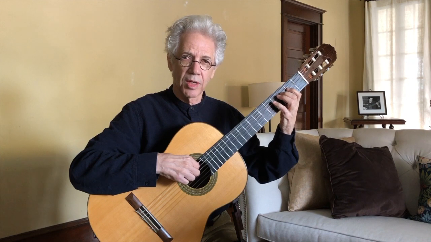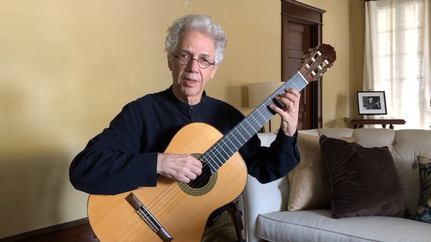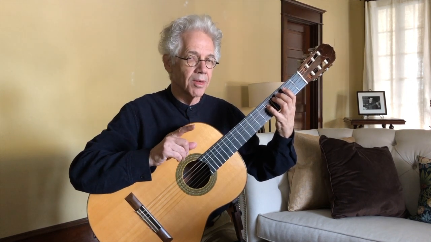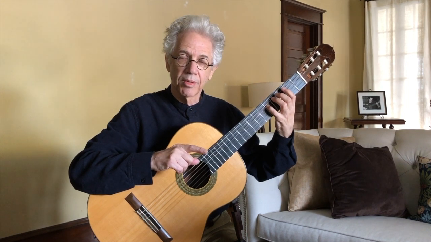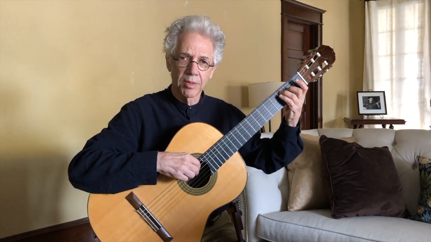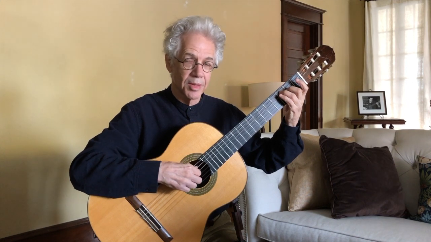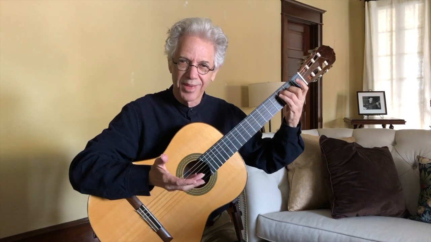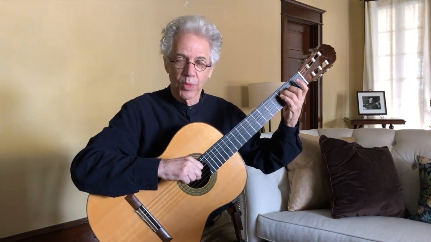If I put those together, I've got a C chord. C, E, and G. Oh, wait a second though. On the guitar, C, E, and G could also be played across 3 strings. Here's C, here's E, and here's open G. And there's my C chord. Isn't that marvelous? Okay, so what you just witnessed is how this shape works.